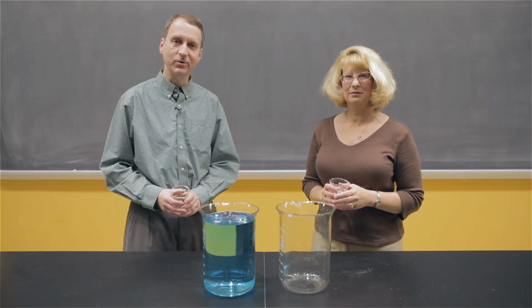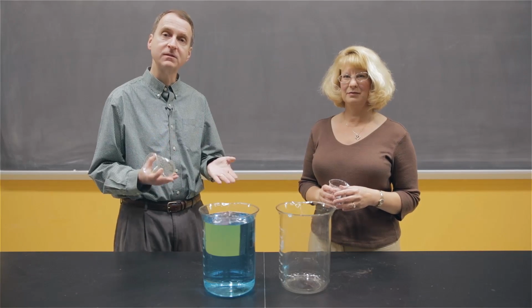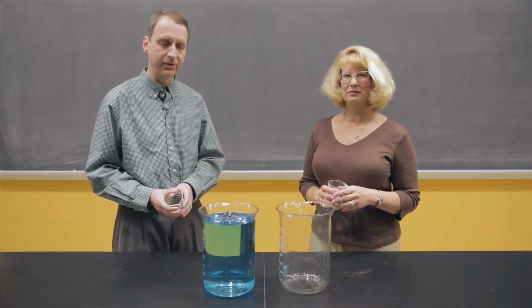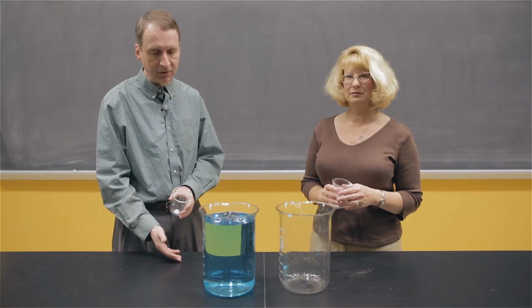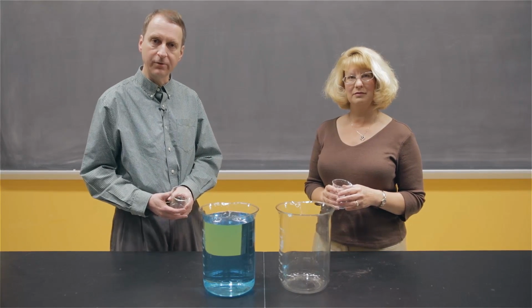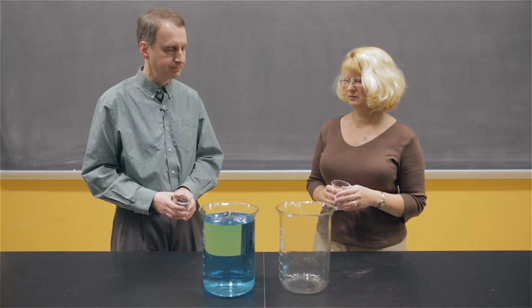In this experiment, we're going to see what it means to be at equilibrium, or when a system reaches equilibrium, what are the characteristics? Two large beakers, the one on the left is full of water, a little bit of blue food coloring so we can see it more easily, and then the one on the right is empty.